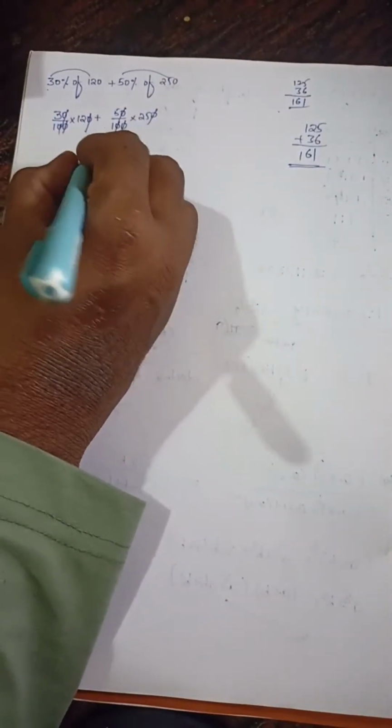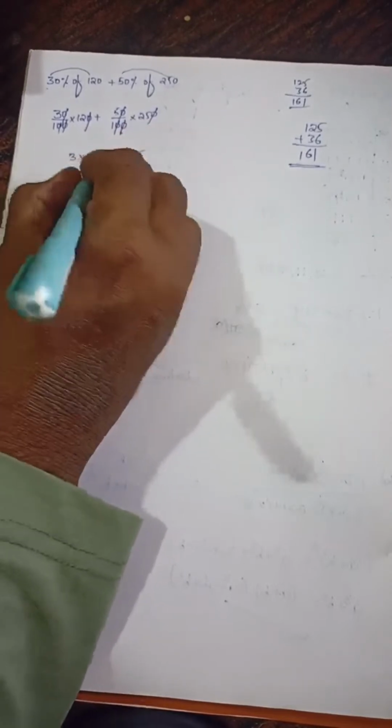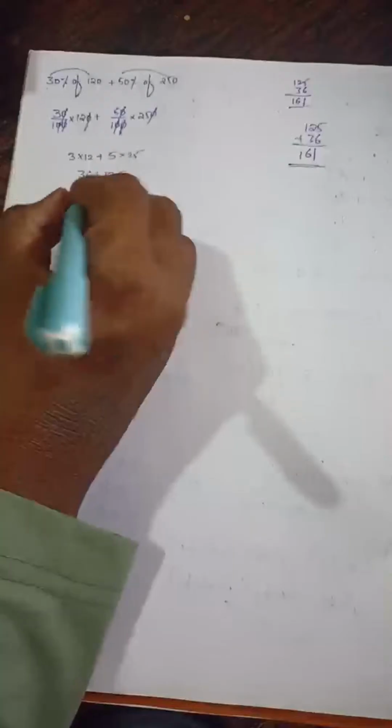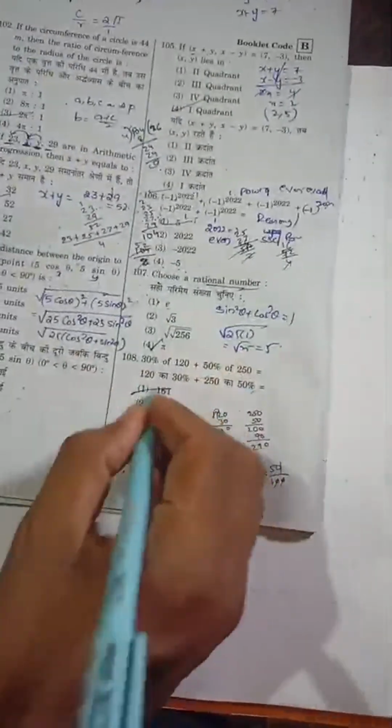Both the two zeros will get cancelled. So 3 into 12 plus 5 into 25. 3 12s are 36, 125. You are going to get the answer 161. Very simple. Multiply 12 with 3, you get 36. Multiply 25 into 5, you get 125. 125 plus 36, we get the answer 161. So the answer is 161.